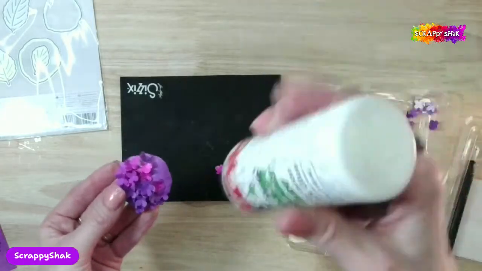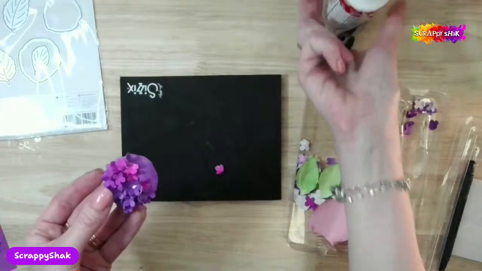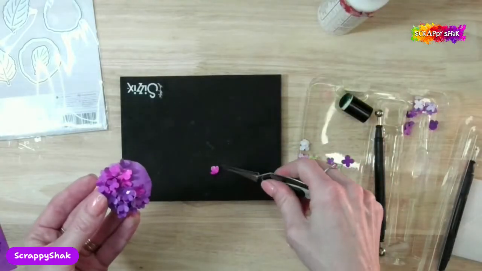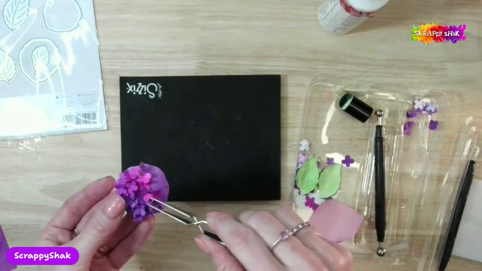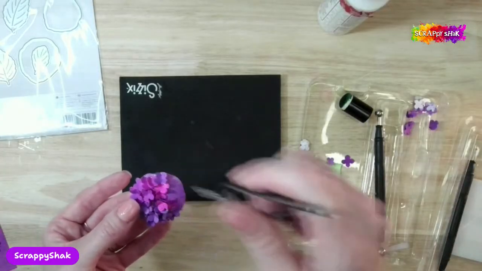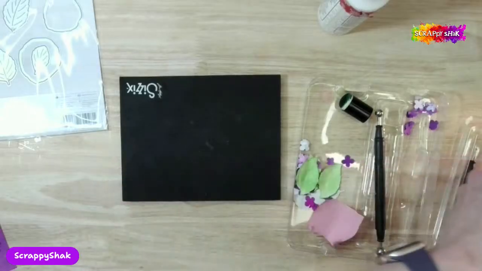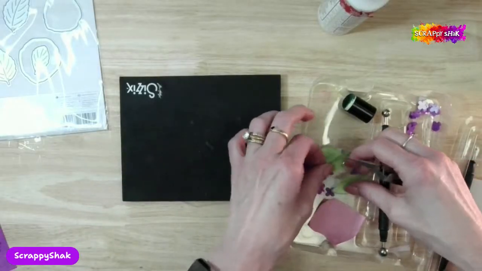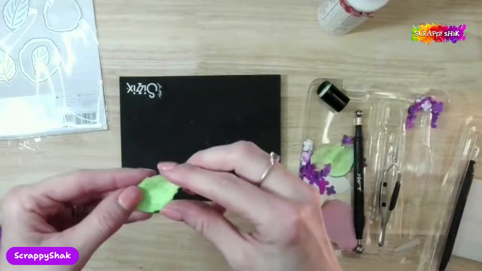And then if you want more dimension, you want it to be a little bit taller, then you put glue on the middle of another one. You just put that one on top. Way easier than it looks. Yep, way easier.